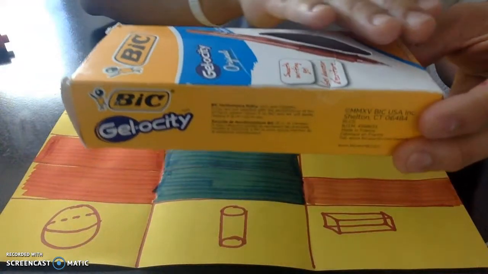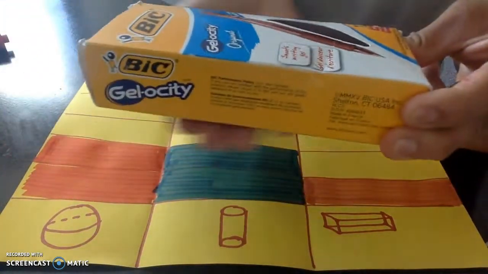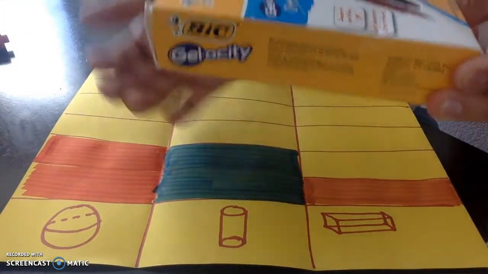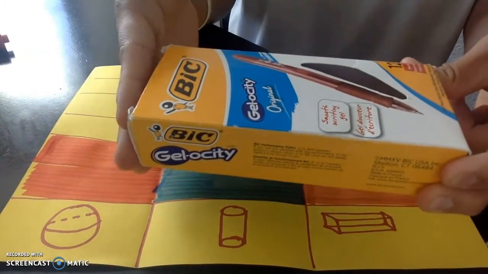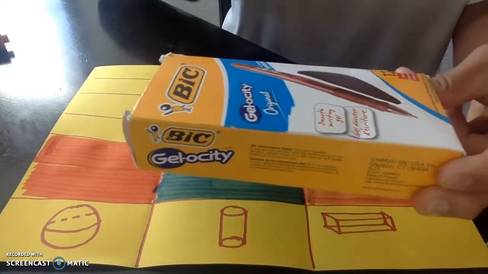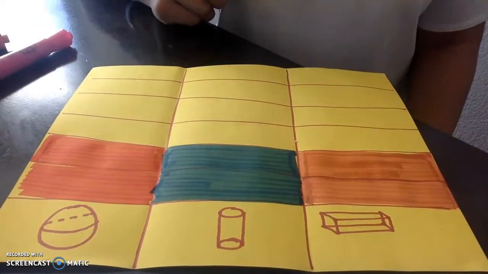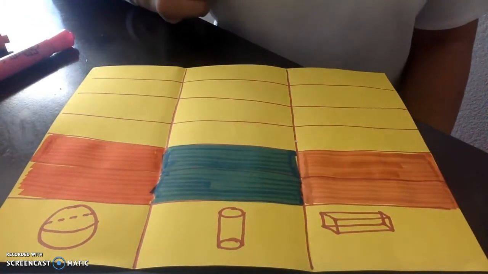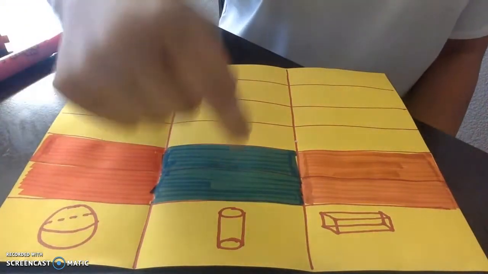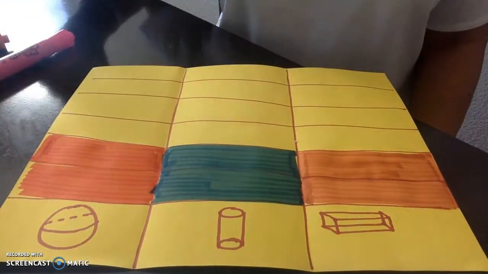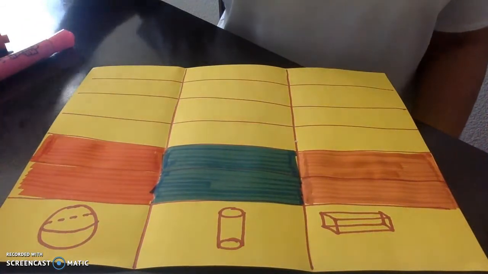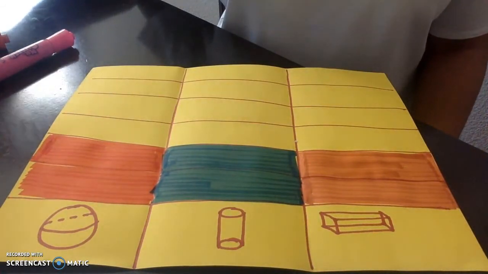Let's count the faces. 1, 2, 3, 4, 5, 6. Good job. Let's fill it in. So now you can see that I have the same amount of shapes for all the materials that I found.